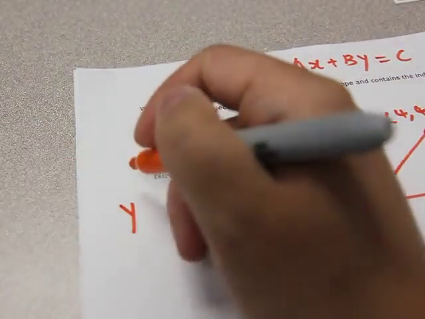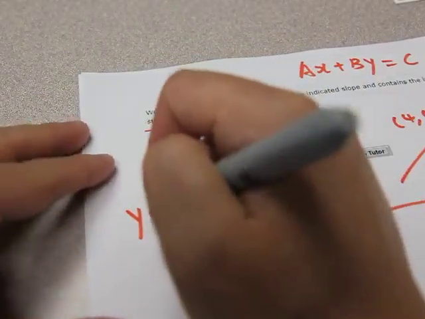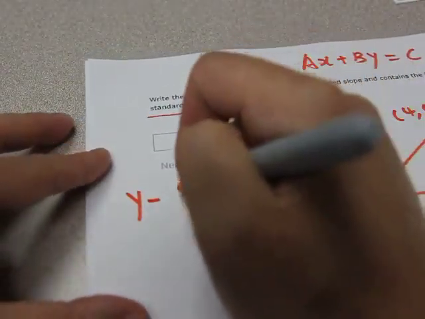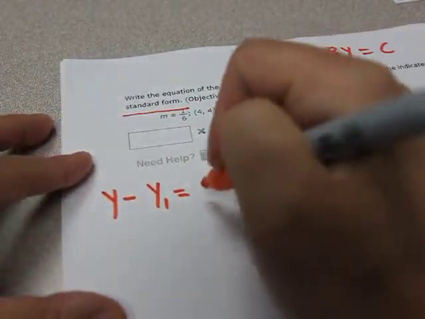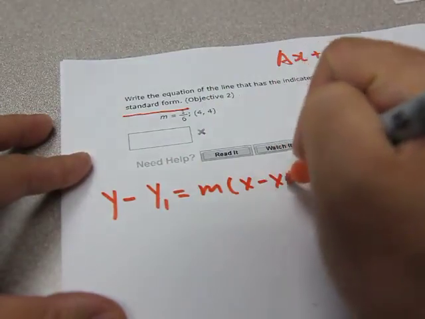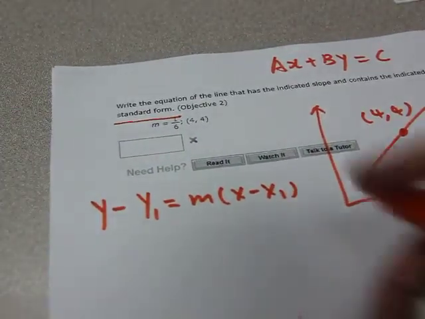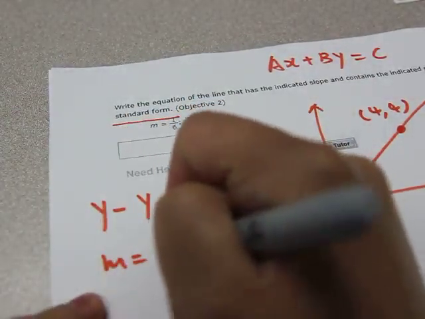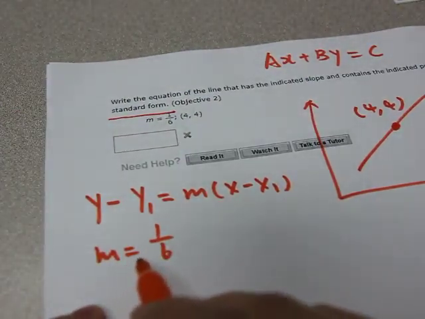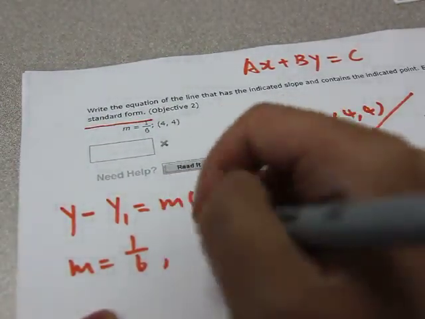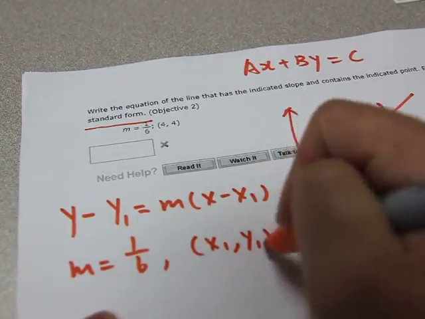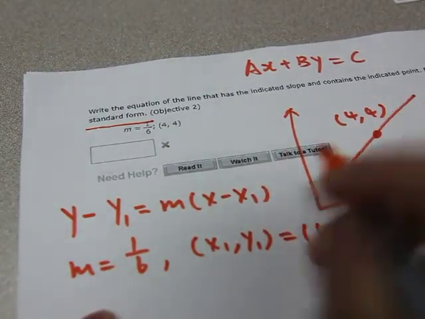Now, the point slope form is like this: y minus y1 equals m times x minus x1. So, according to what we are given, the slope is 1 over 6, and the point is 4 and 4.